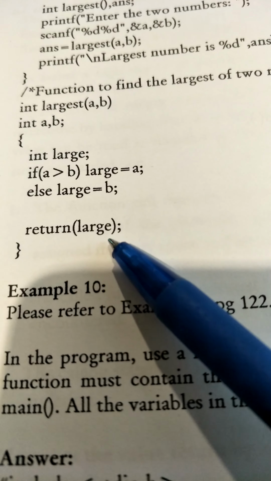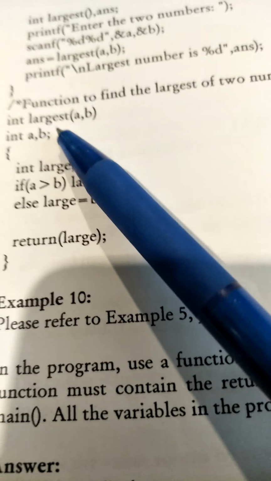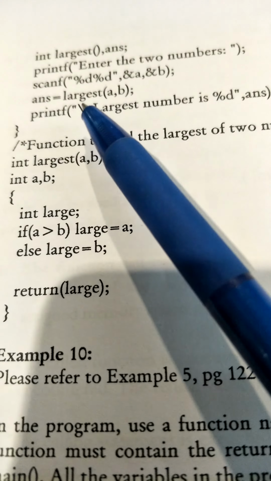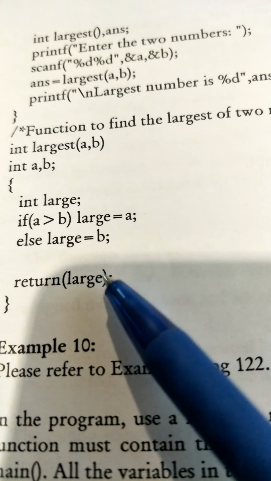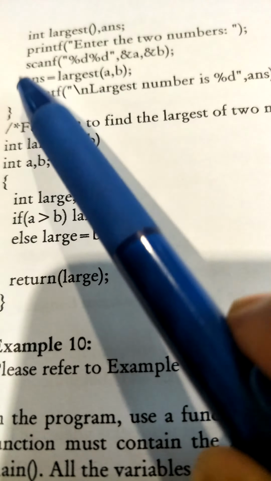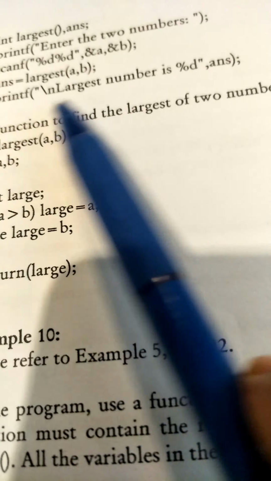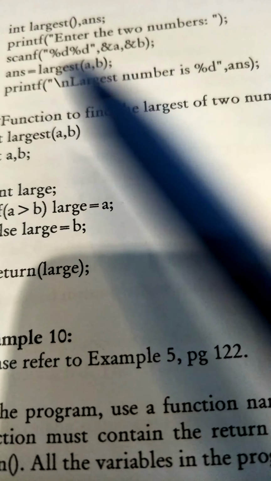So large goes to largest and goes back to the main program with the return value, whatever value you have here. Now answer has that value. Then when we print, we just print the answer.